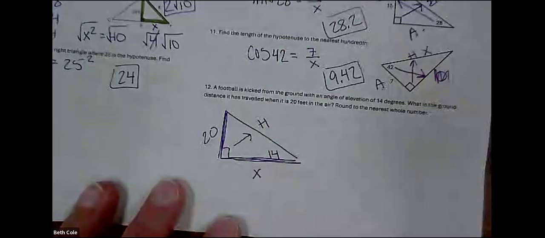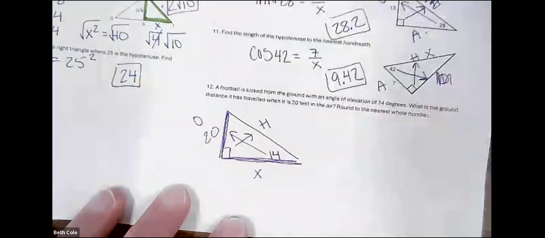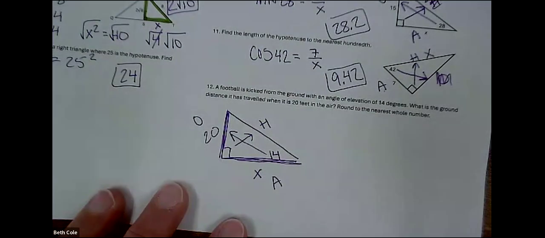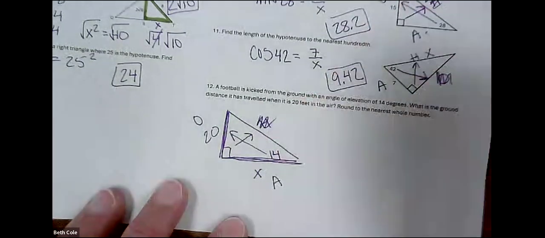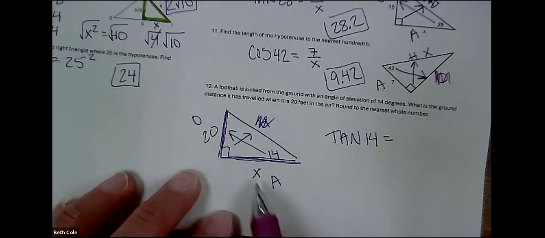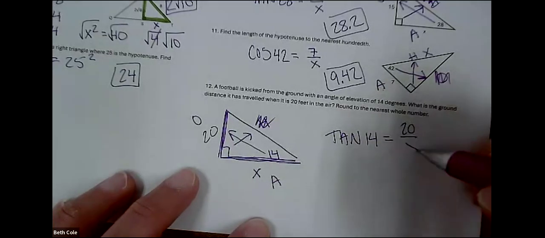This is the hypotenuse. Across from the 14 degrees is opposite. Whatever's left is adjacent. Scribble out the one that's blank. It's very much a process. You just do the same thing every time. Which one am I scribbling out? Hypotenuse. Then you look at the board. Tangent. 14 is your angle. It equals opposite over adjacent, so 20 over x.